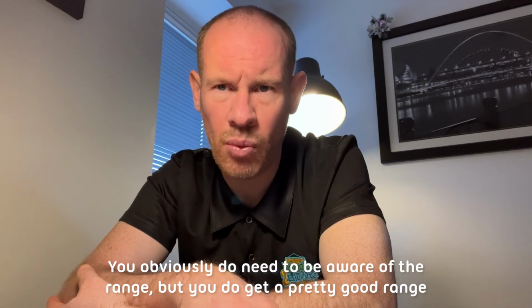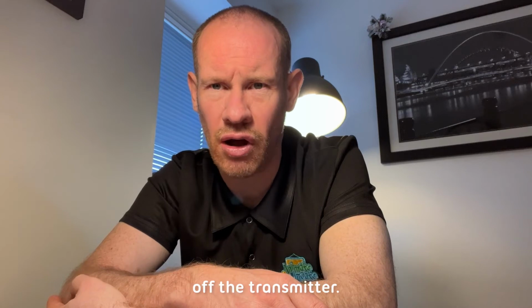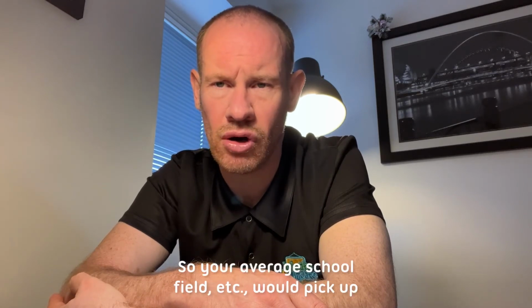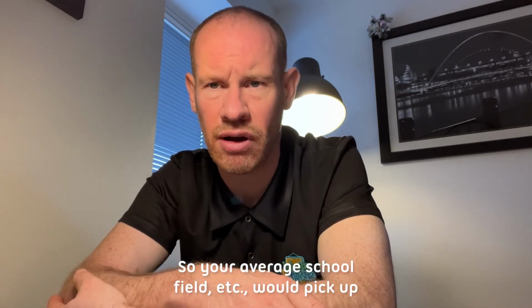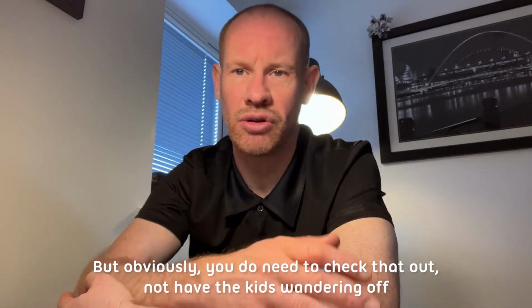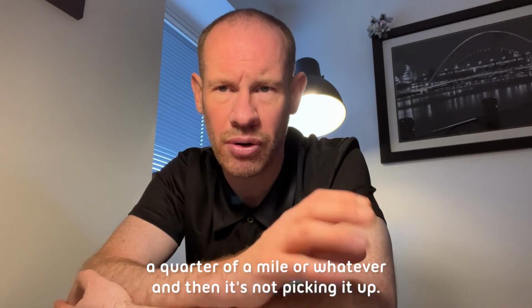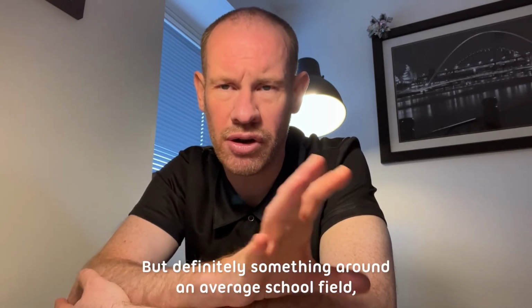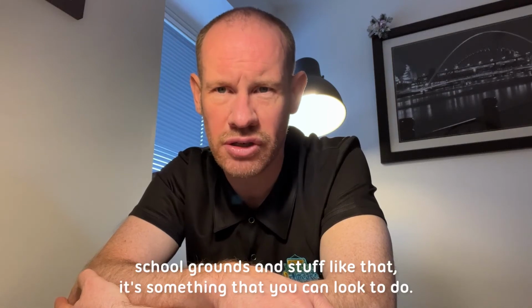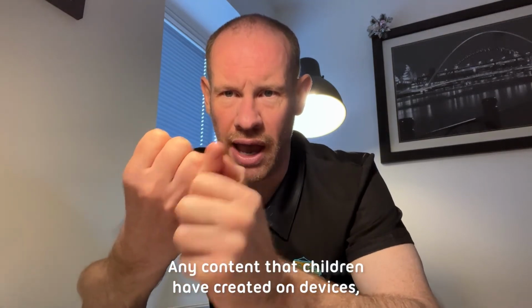You obviously do need to be aware of the range, but you do get a pretty good range off the transmitter. So your average school field etc. would pick up the range from the transmitter. But obviously you do need to check that out, and not have the kids wandering off a quarter mile or whatever, and then it's not picking it up. But definitely something around an average school field, school grounds and stuff like that is something that you can look to do.